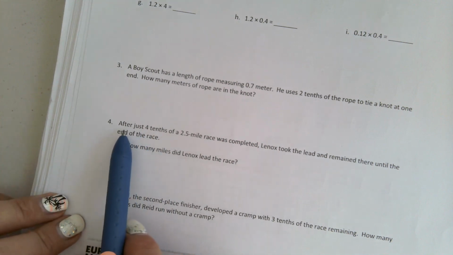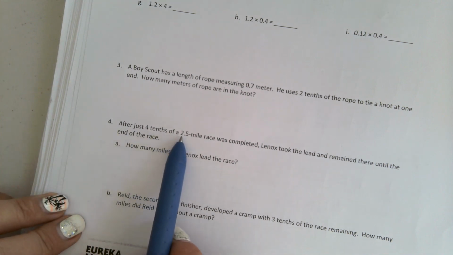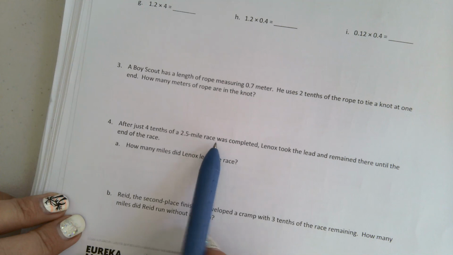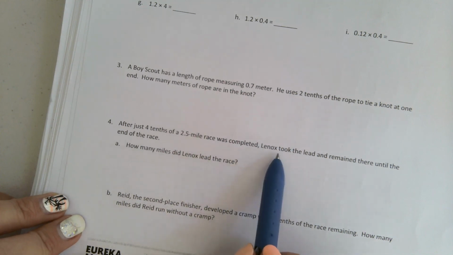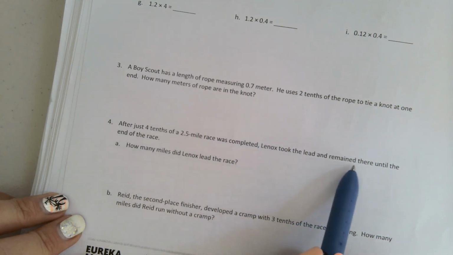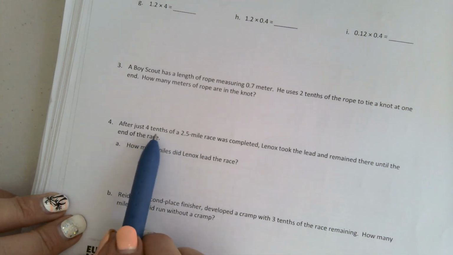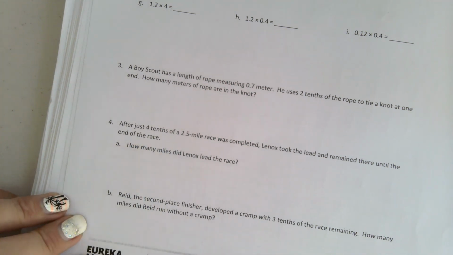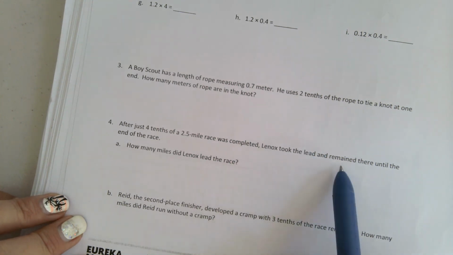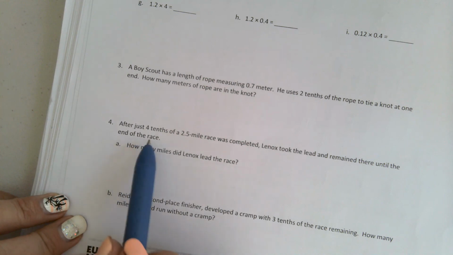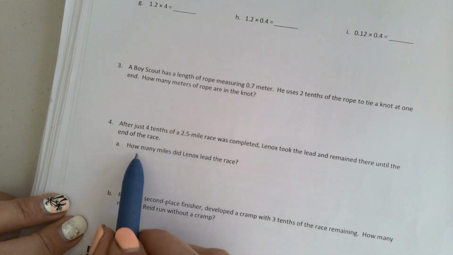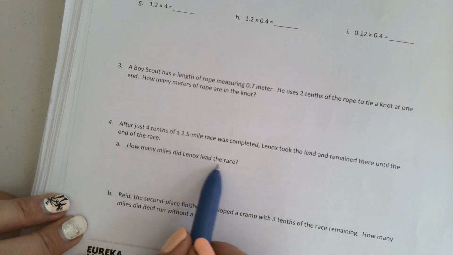Just after 4/10 of a 2.5-mile race was completed, Lennox took the lead and remained there until the end of the race. So how many miles did Lennox lead the race?